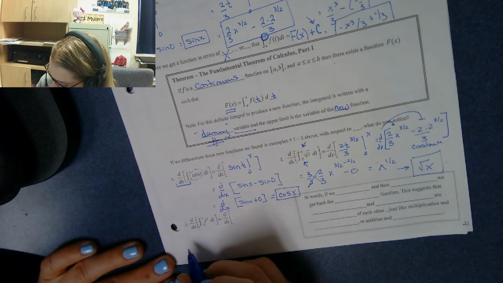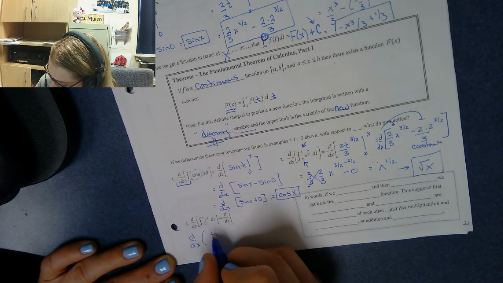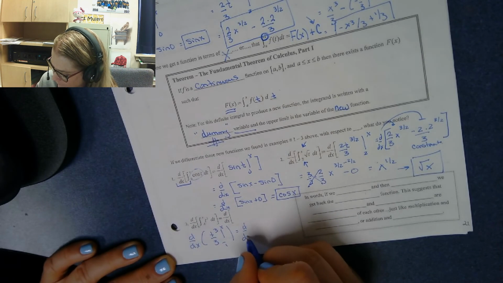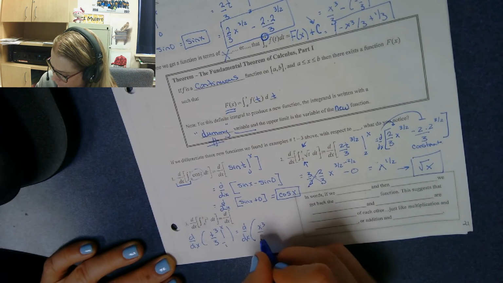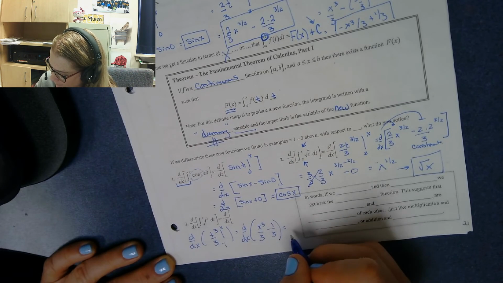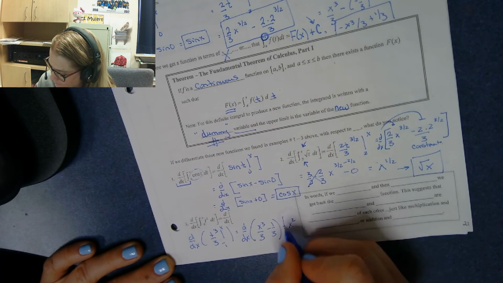All right, so d dx of x cubed over 3 from -1 to x. Okay, d dx of x cubed over 3 minus 1/3. d dx of that, right, is just going to be x squared plus 0.